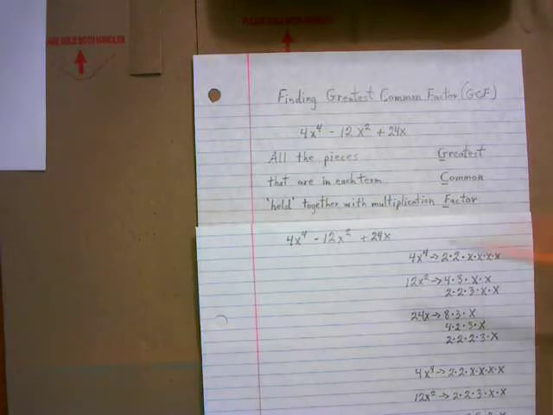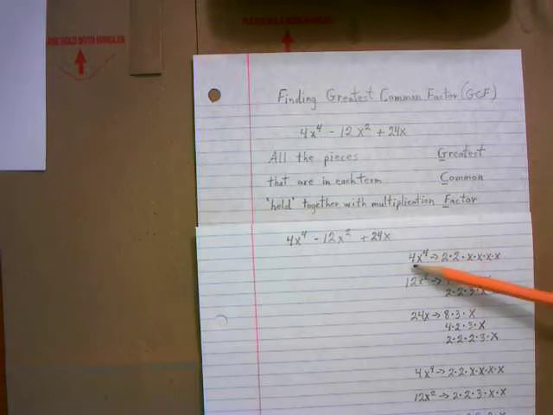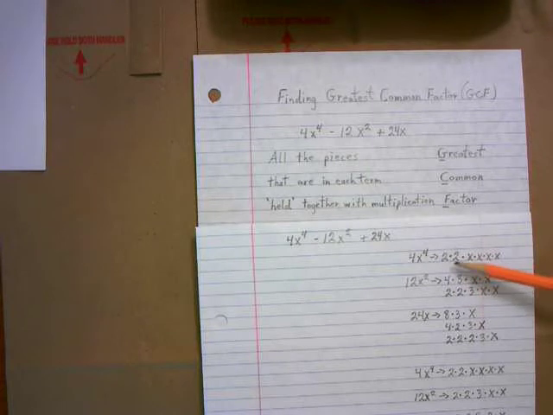So 4x to the fourth, we'll break down the numbers first. Let's see, can we break down 4 at all? Yes, 2 times 2, and we can't break down 2 any further, so the numbers are done. And x to the fourth will just be times x times x times x times x. Okay, 4x to the fourth is done.